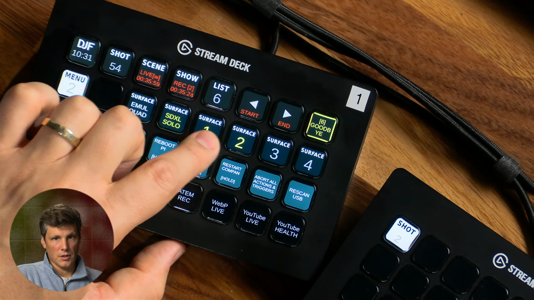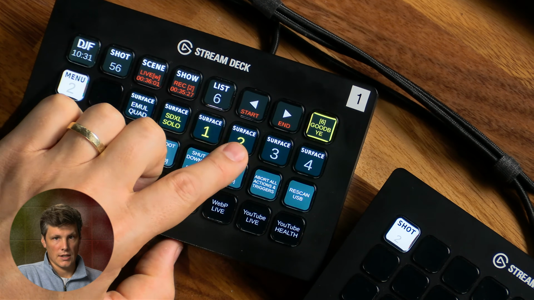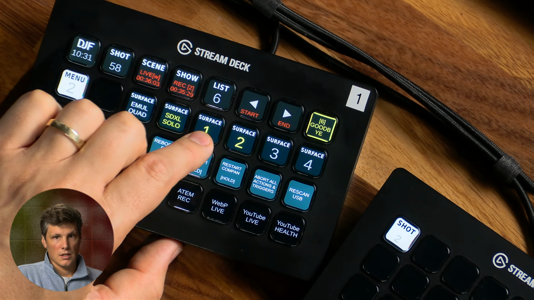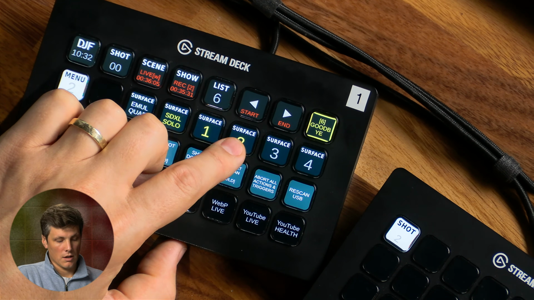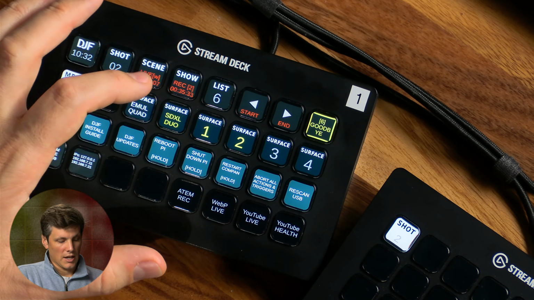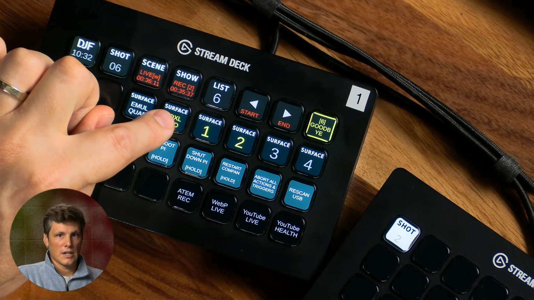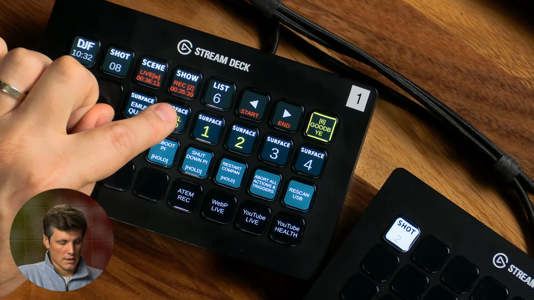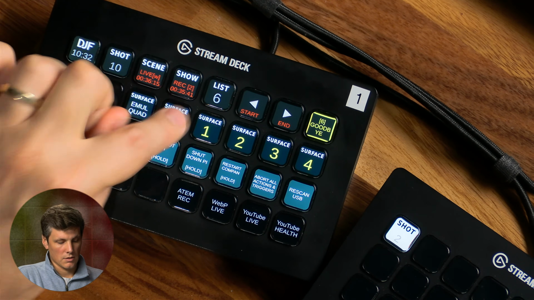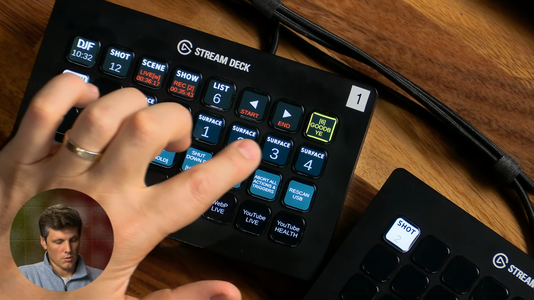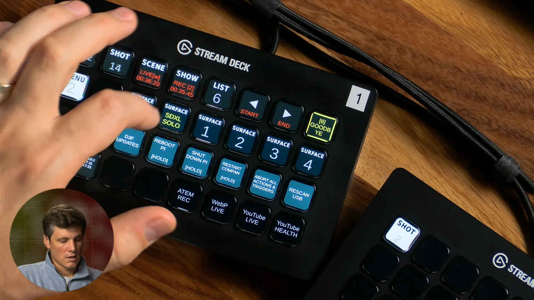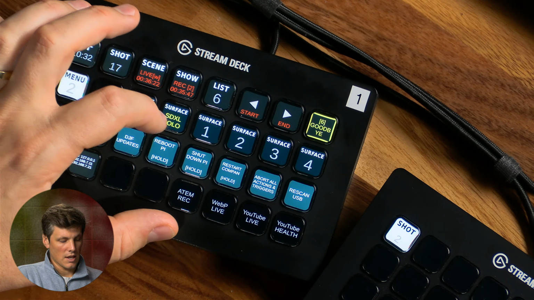You can see at the moment, remember I just set it to 2 decks, so decks 1 and 2 are in operation, but I can cycle through this. So I can be solo, or I can very easily add in 2 decks, 3 decks, 4 decks, solo again, and it'll show you which surfaces are placed in there.